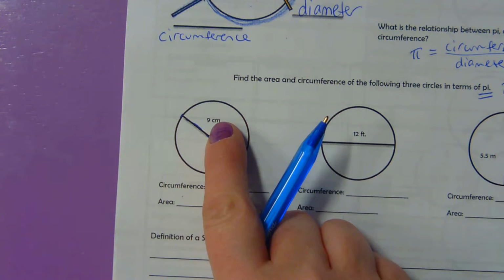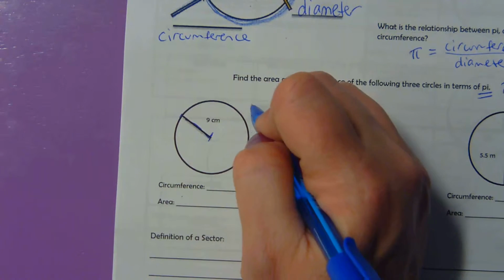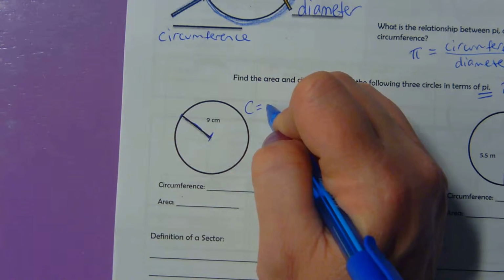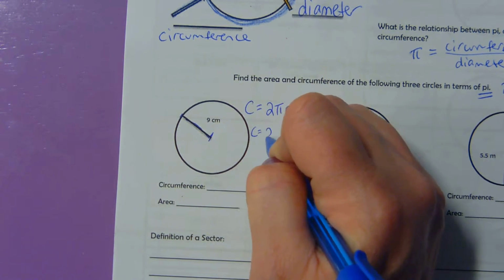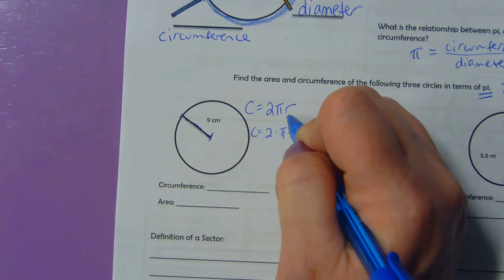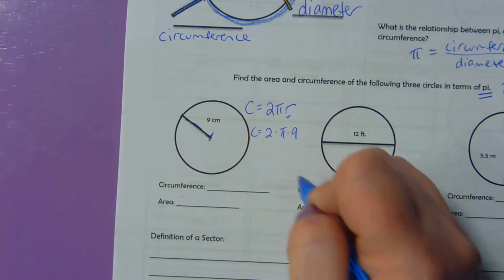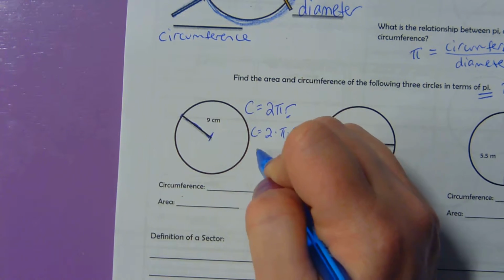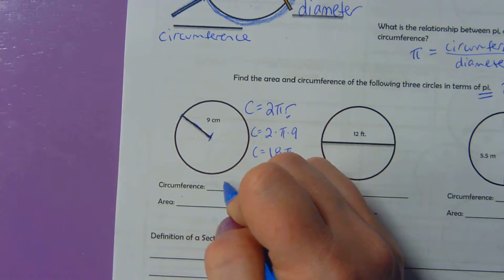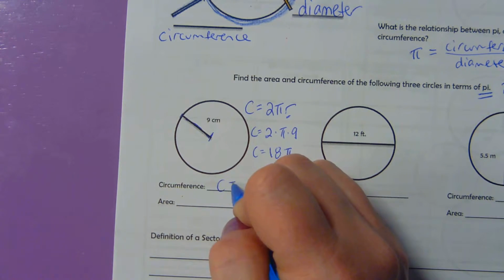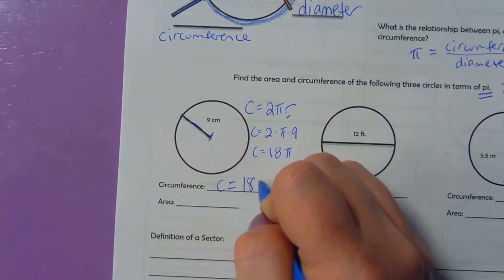And so I'm going to use my radius formula for circumference. Circumference is 2 pi r, that's my radius. So it's 2 times pi, and my radius is 9. And so I can multiply 2 times 9 to get 18 times pi. That's it. So we can say circumference equals 18 pi.